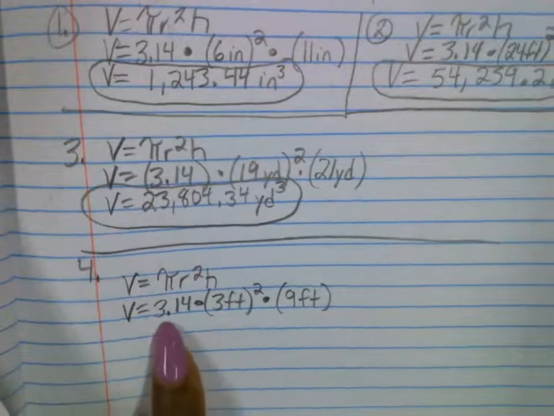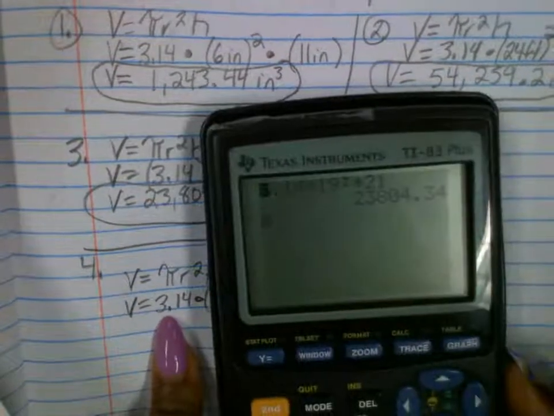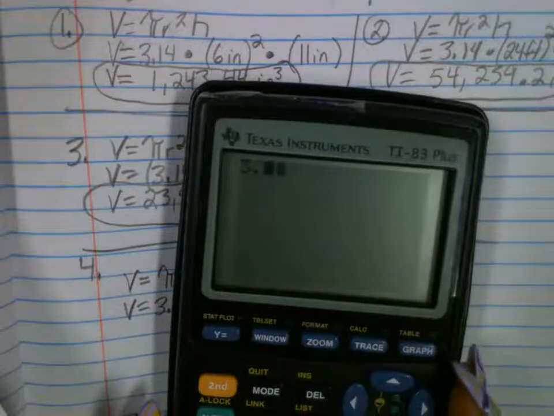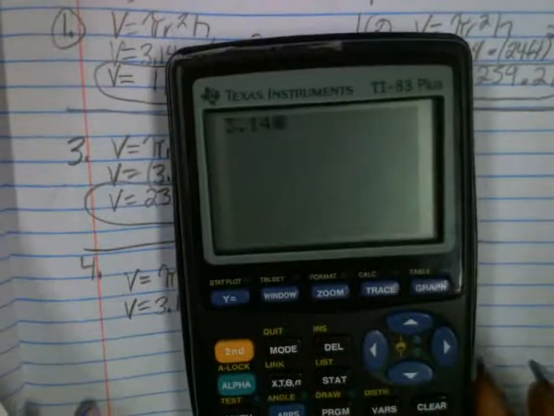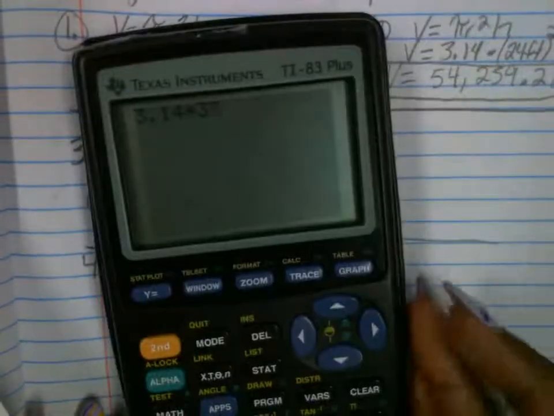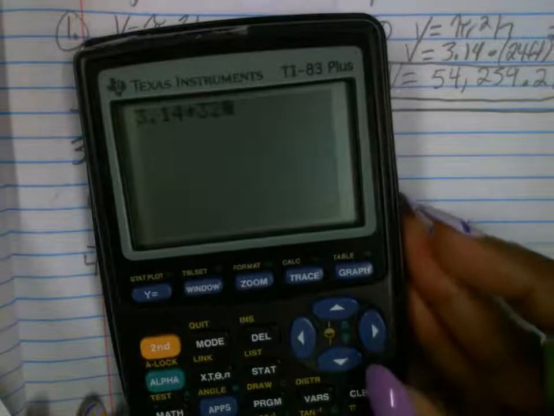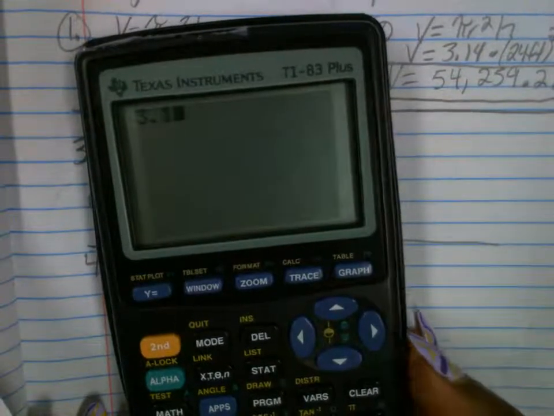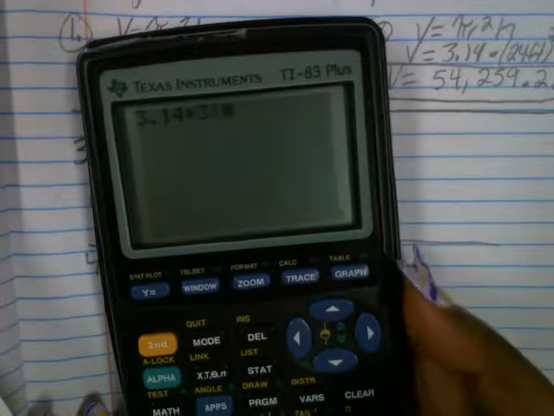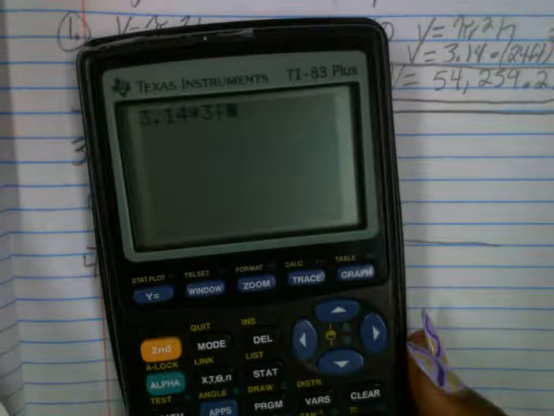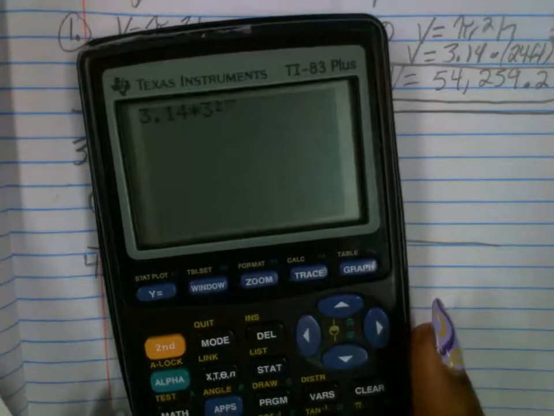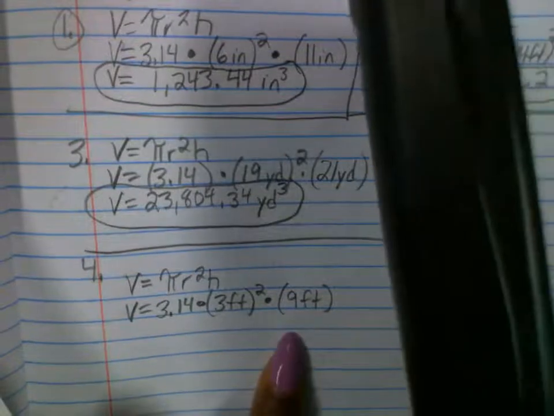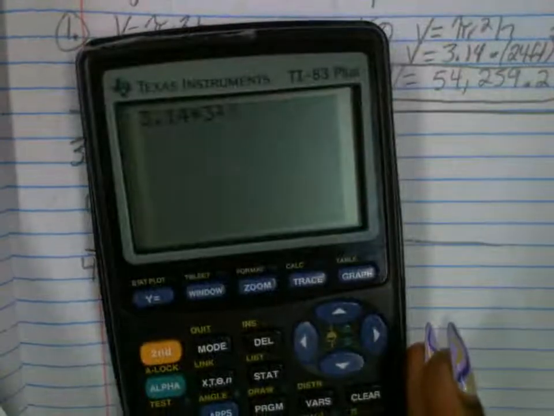I'm going to type this in the calculator. 3.14 times 3. Make sure I square it. And then times the what? 9.